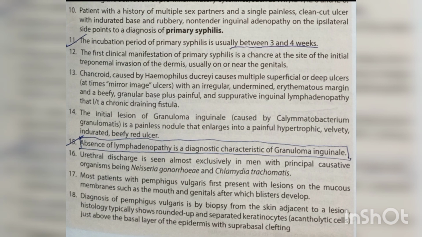Most patients with Pemphigus vulgaris first present with lesions on the mucous membrane, such as the mouth and genitals, after which blisters develop. Diagnosis of Pemphigus vulgaris is by biopsy from the skin adjacent to a lesion. Histology typically shows rounded up and separated keratinocytes, acantholytic cells, just above the basal layer of the epidermis with suprabasal clefting.